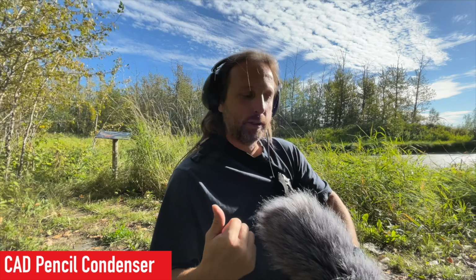I'm going to aim the interview mic at myself. I'm going to switch back and forth. This is a CAD simple pencil condenser microphone with a dead cat on it. And I'll switch back and forth between the lav. And this is a good experiment for me because I'm not sure which I prefer. There is handling noise, so you have to keep still when you're holding the CAD mic.